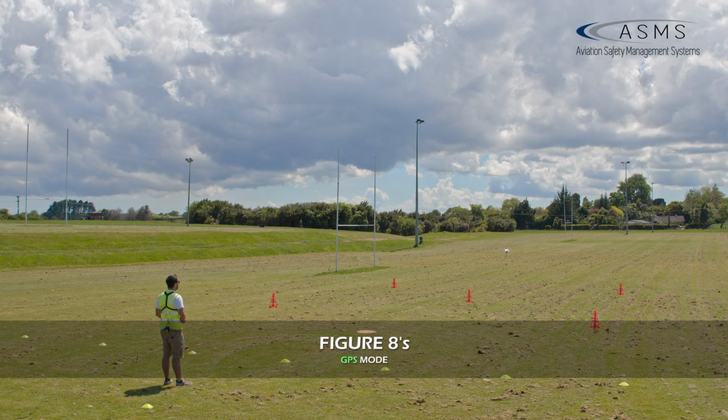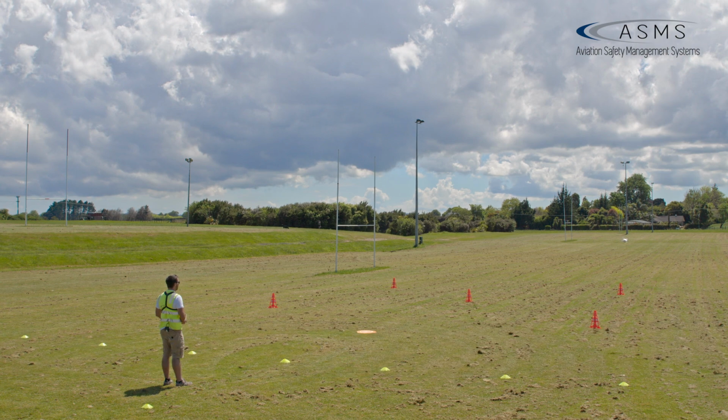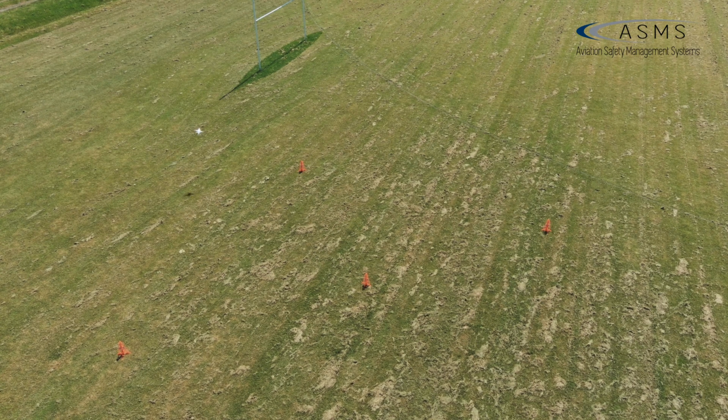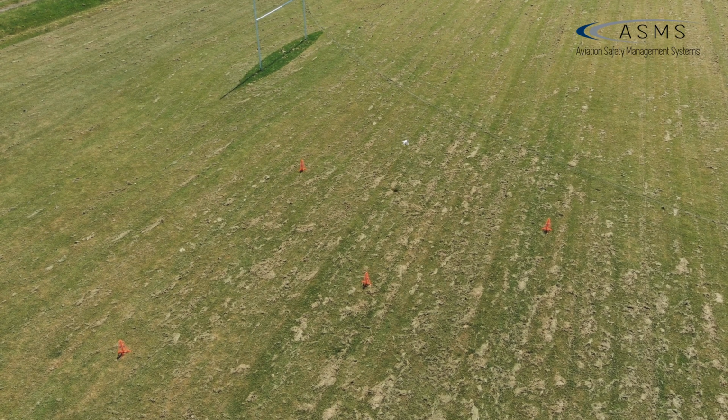So figure eights. What we're looking for when evaluating your figure eights is that you do coordinated turns where the aircraft banks and yaws just like a real aircraft, and that the crossover point of the figure eight is roughly in the middle of the top two cones.